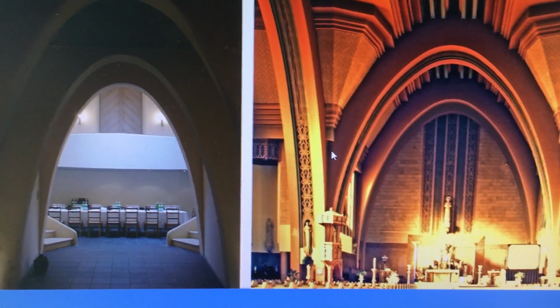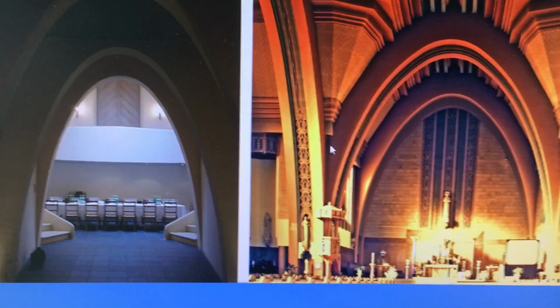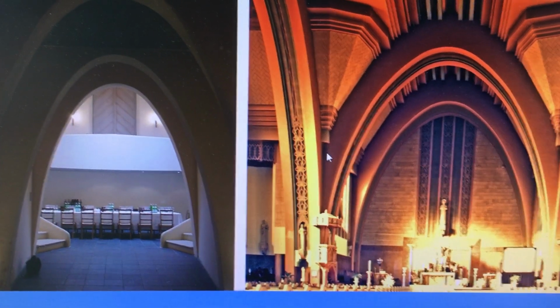And parabolas are also known to be architecturally beautiful. So here are some nice parabolas that just look really pretty. They're used in architecture all the time.